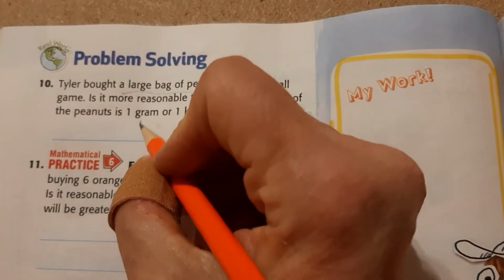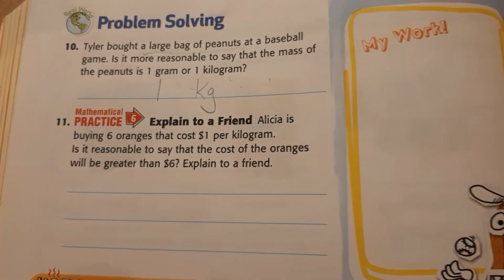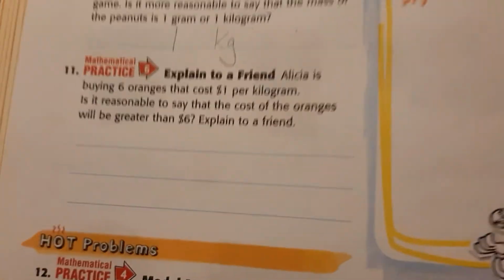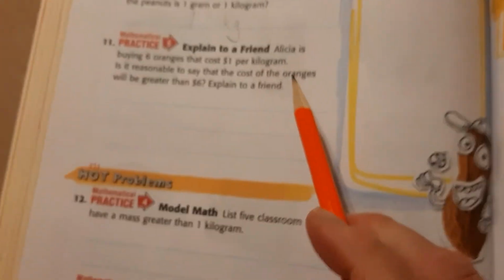What did you say? Did you write 1 kilogram? Well, then you'd be about right, because think about it. A big bag of peanuts would be about the same size as this can, not the same size as the penny. All right, with the same weight. So let's take a look at this one.